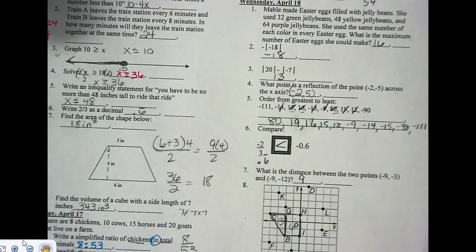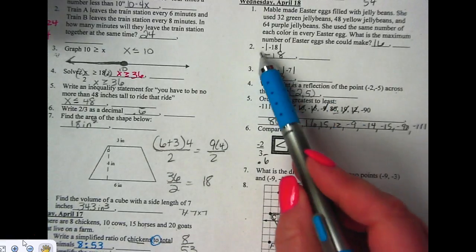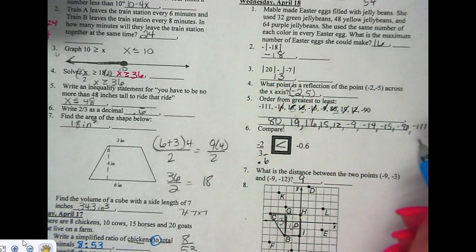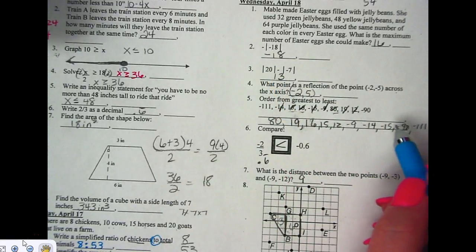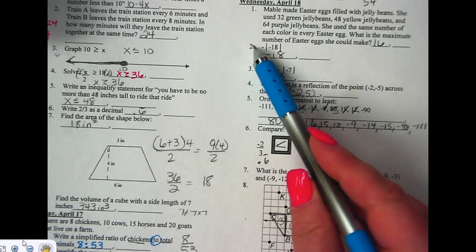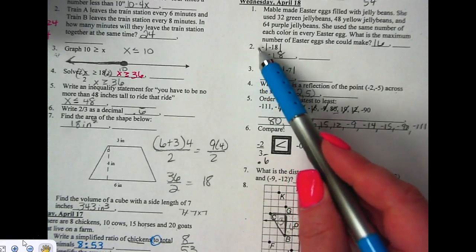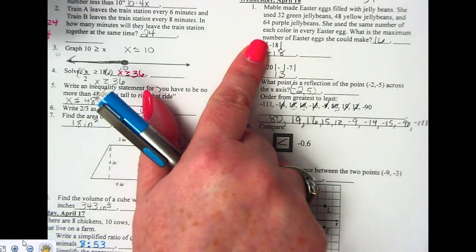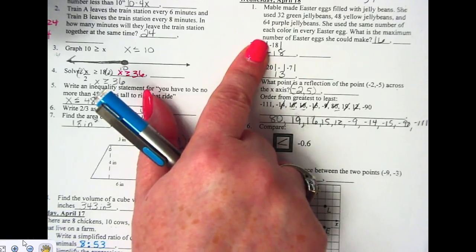Yes? Okay. Any questions on number 1? Number 2, this says, what is the negative of the absolute value of 18? So, negative means opposite. So, what's the opposite of the absolute value of 18? Well, what's the absolute value of 18? 18, because absolute value is always positive.